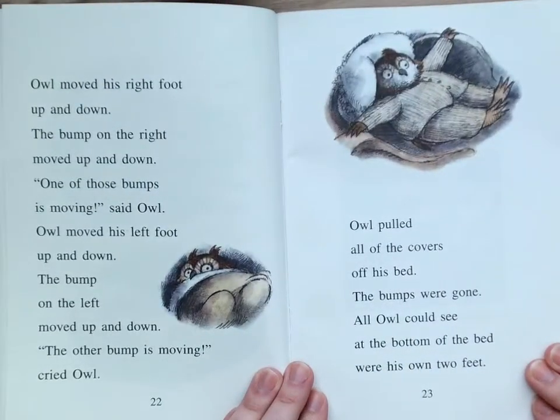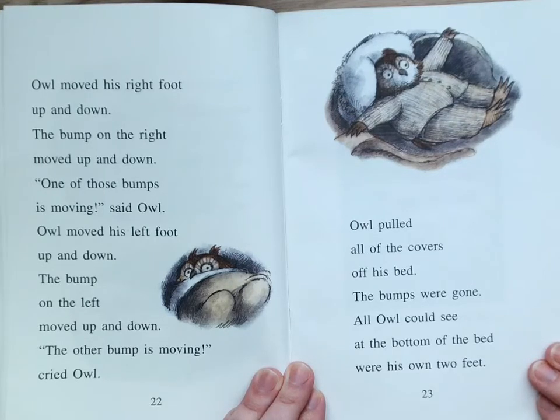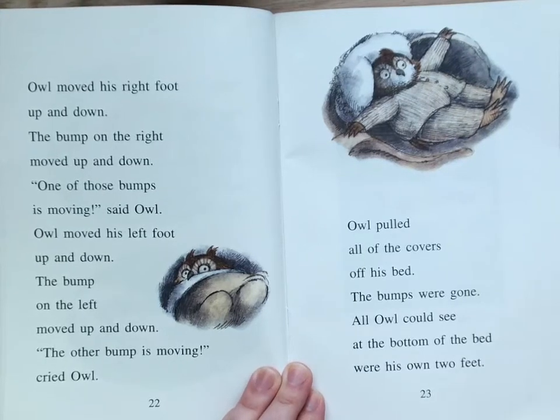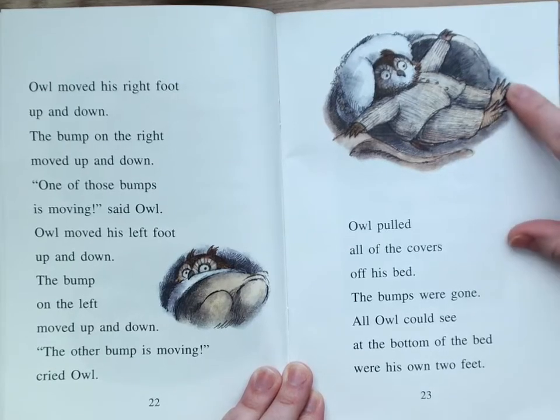Owl moved his right foot up and down. The bump on the right moved up and down. "One of those bumps is moving," said Owl. Owl moved his left foot up and down. The bump on the left moved up and down. "The other bump is moving," cried Owl. Owl pulled all of the covers off his bed. The bumps were gone. All Owl could see at the bottom of the bed were his own 2 feet.